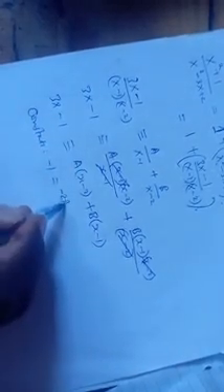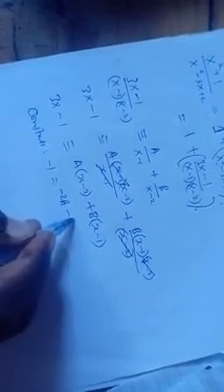So what you get is 3x minus 1 equals a times x minus 2 plus b times x minus 1. From here, you look at constants. On the left-hand side, we have negative 1. On the right-hand side, we have minus 2a minus b. This gives us equation 1.